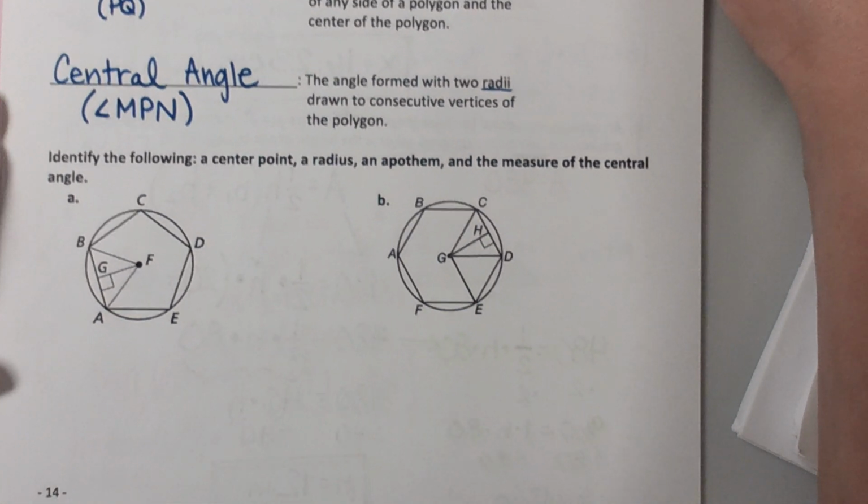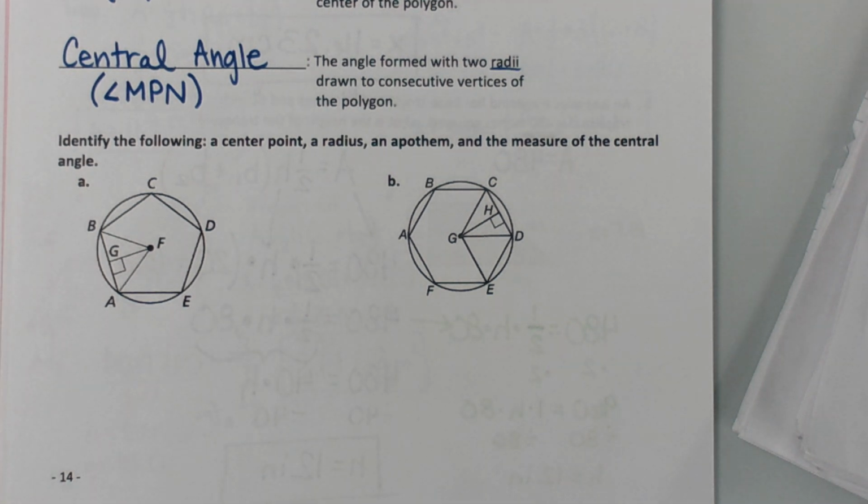Now, the reason that we focus in on all of these various things with these regular polygons is the fact that focusing in on a lot of these things is actually how the formula for the area of a regular polygon is discovered.